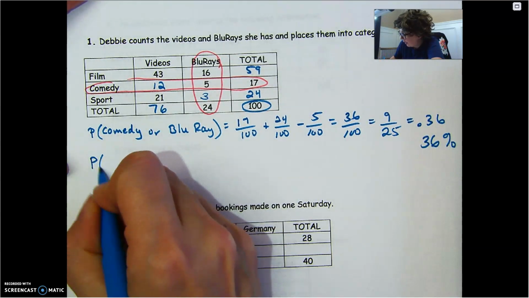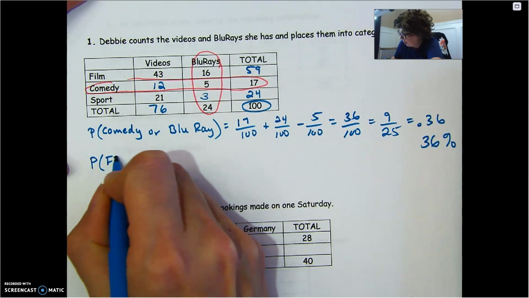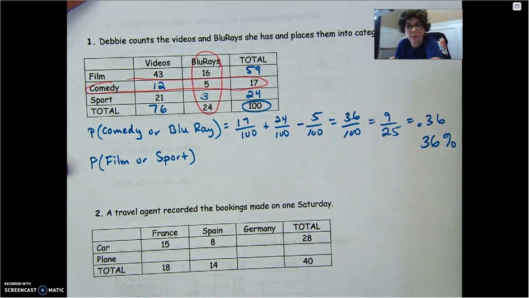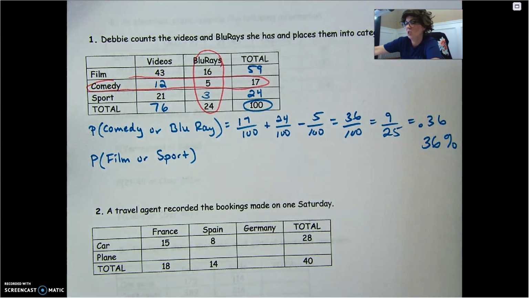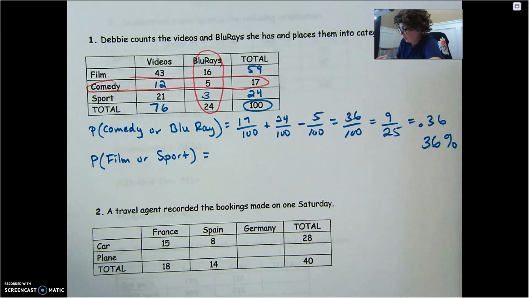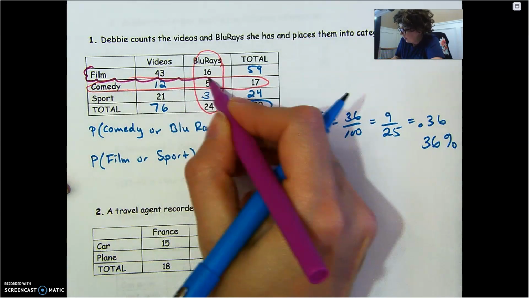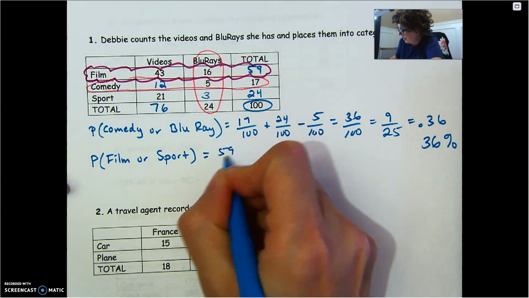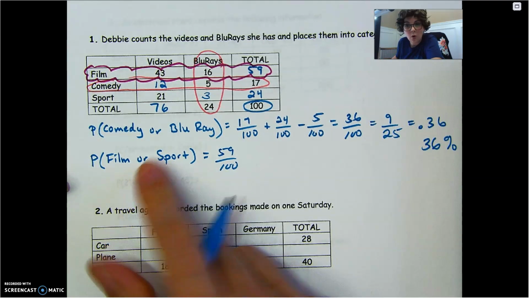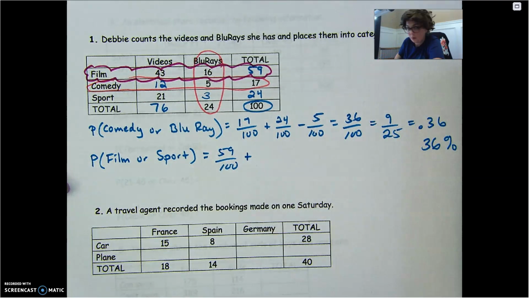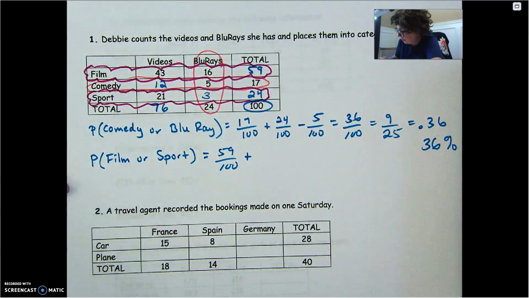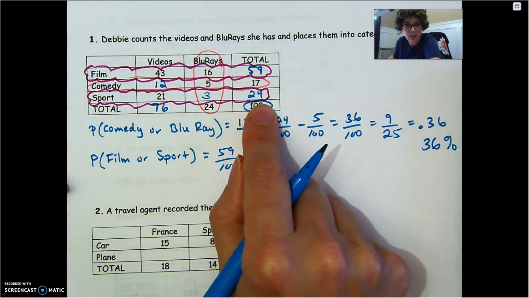How about the probability of a film or a sport? Probability of film or sport. Let me change colors here. Okay, so film. When I look at the chart up here, we have 59 films, so 59 out of 100. The word or means add. Boom. Then we go to sport. Okay, sport. How you doing, sport? I'm great. All right, so the sport total is 24.